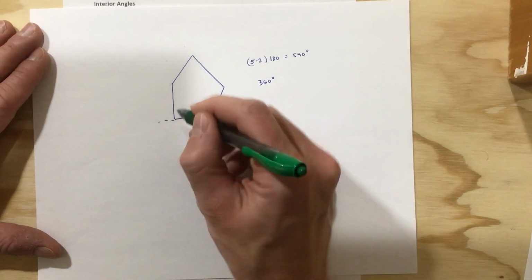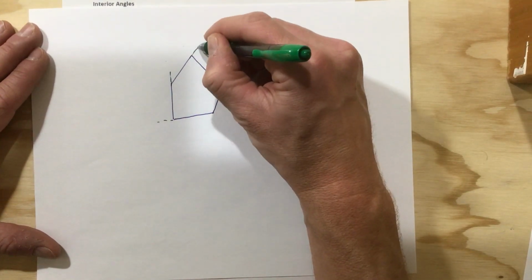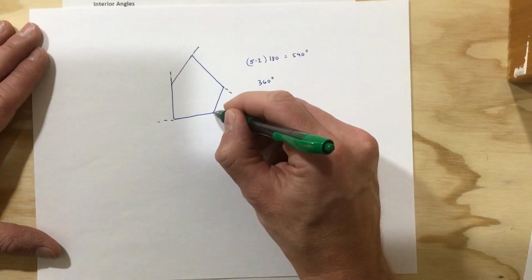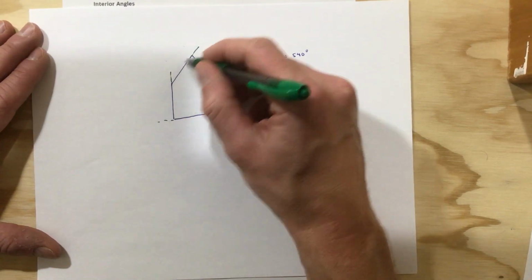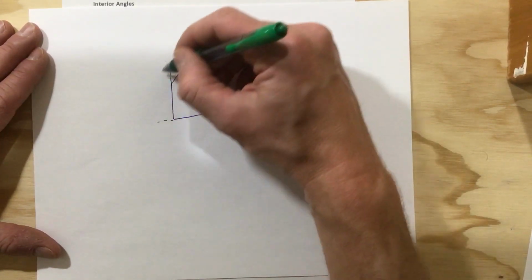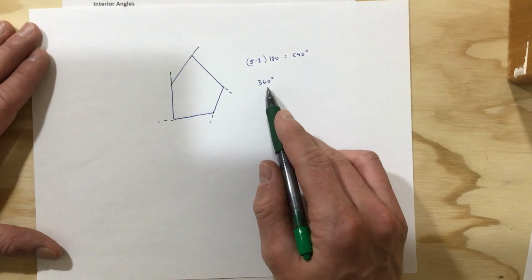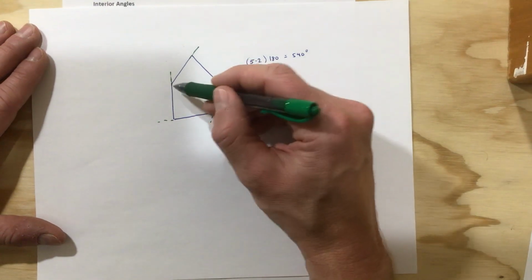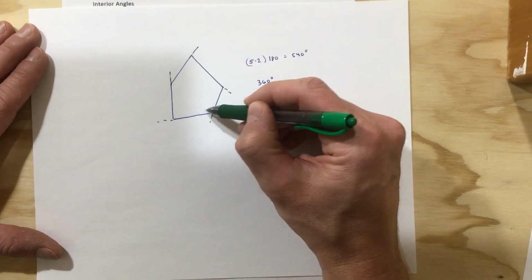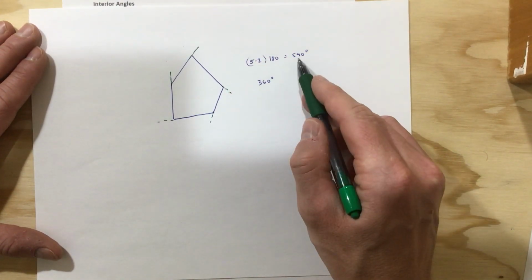Again, if I extend these lines, it doesn't matter. I have to turn, turn, turn, turn, turn. I do 5 turns that are not necessarily equal in size, 5 turns that have to get me 360. I know that this angle, this angle, this angle, this angle, and this angle have to be 540.